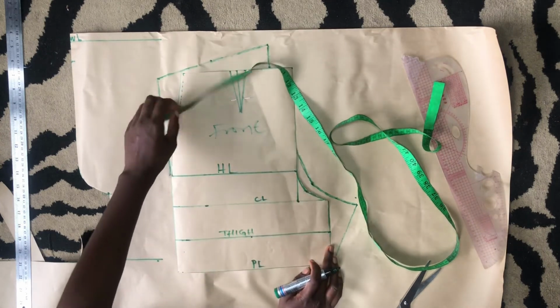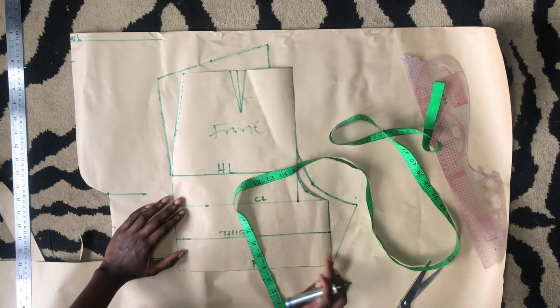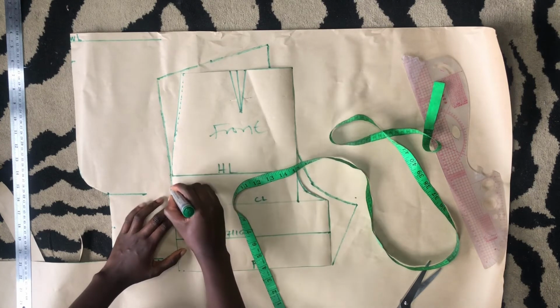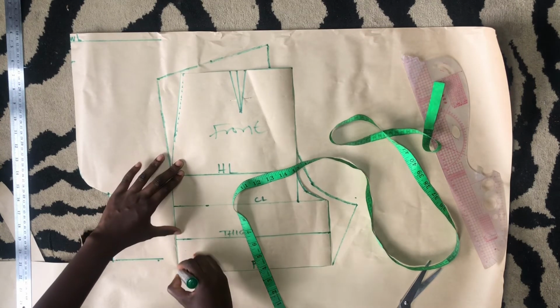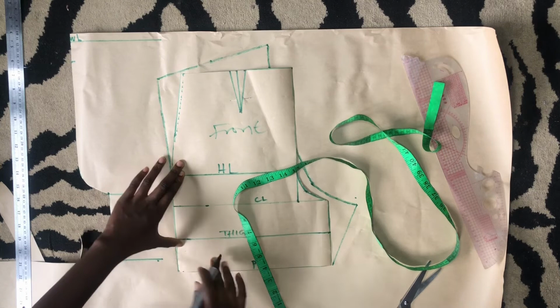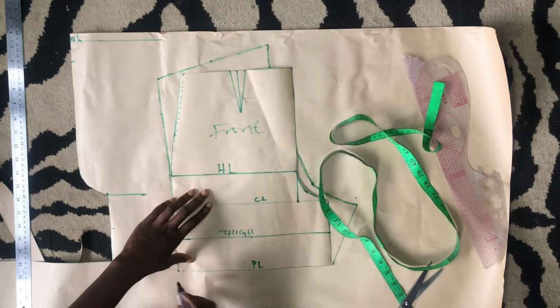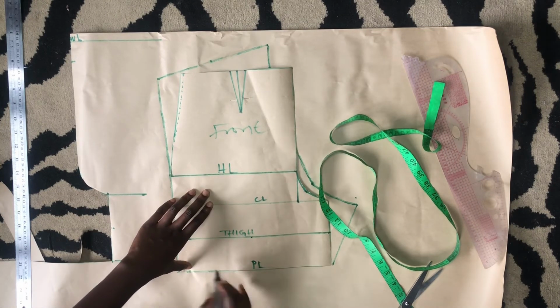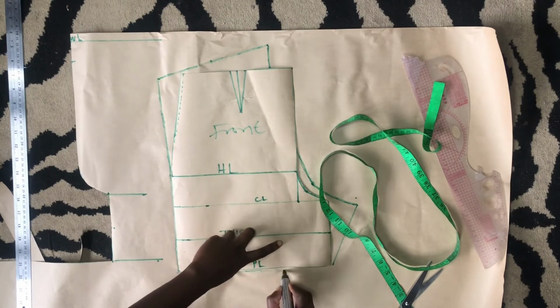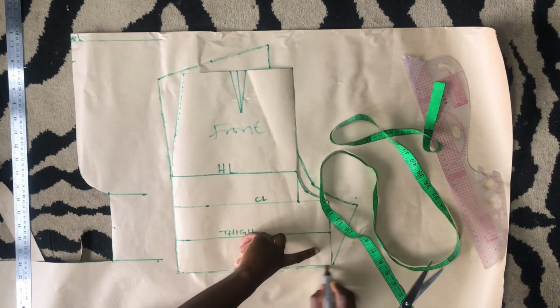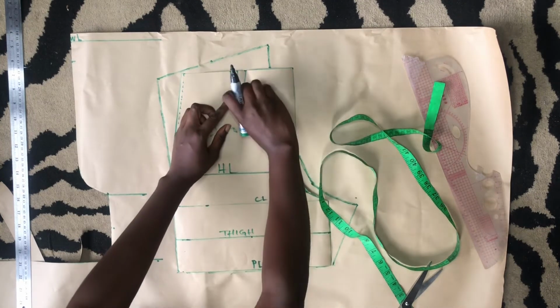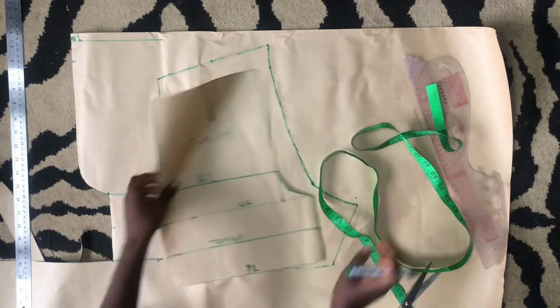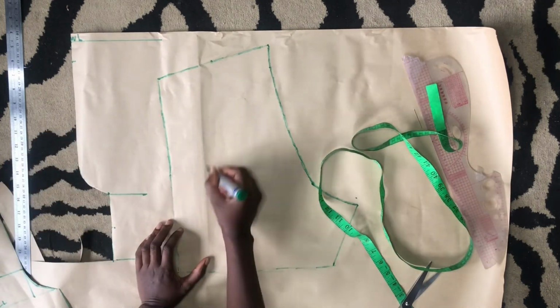So now let me just trace this down so I can remove the front pattern. Just going to trace this down so I can remove the front pattern. So now I'm just going to remove the front pattern. So this is your back pattern. This is for your back.